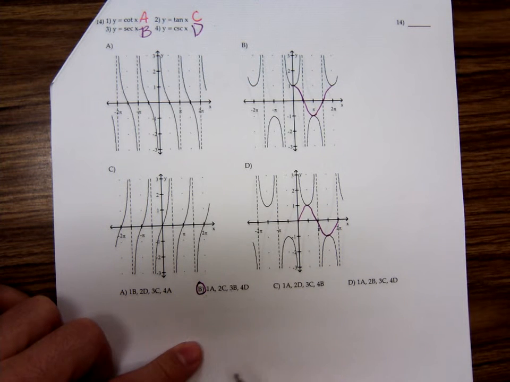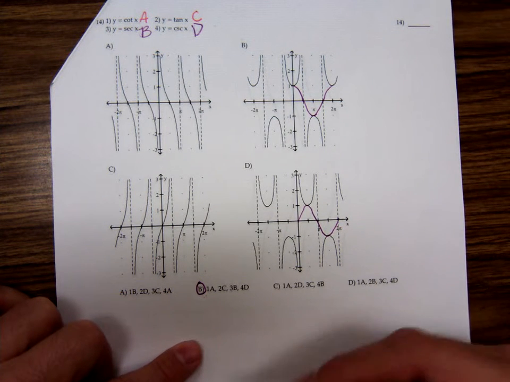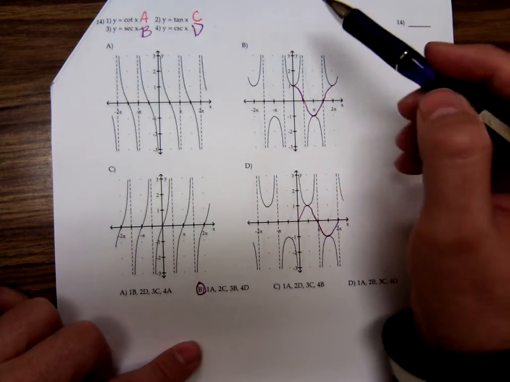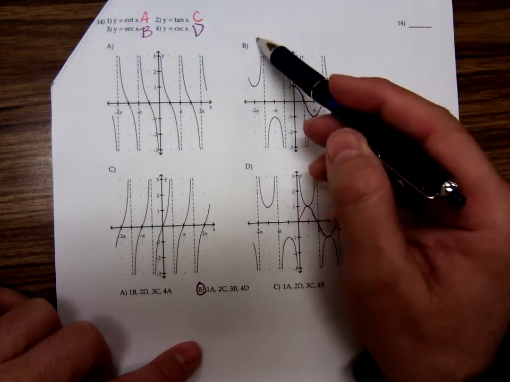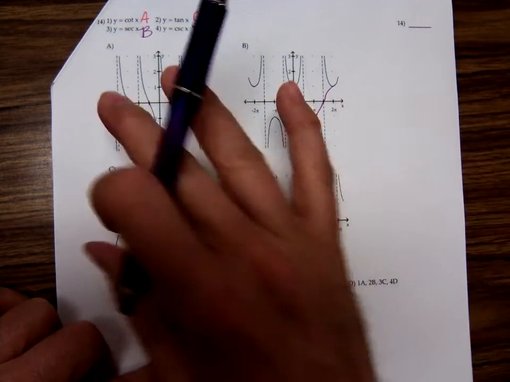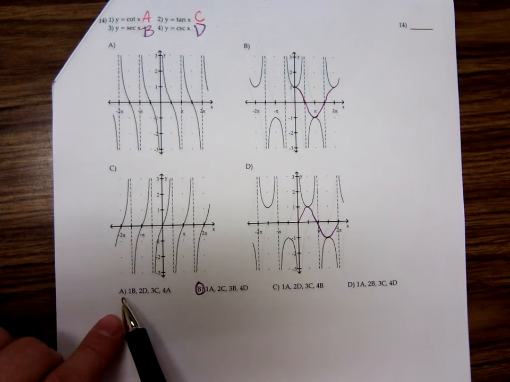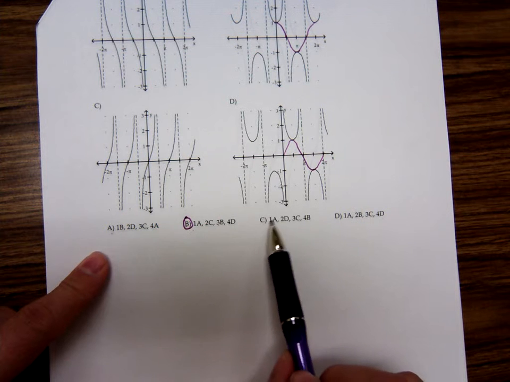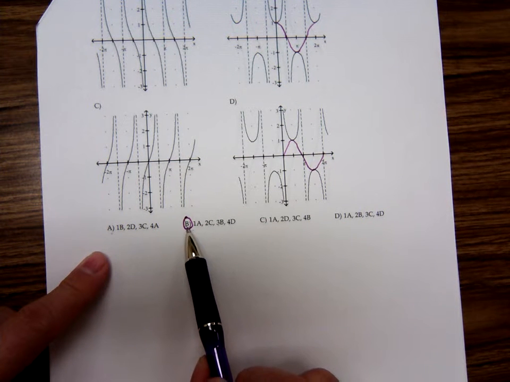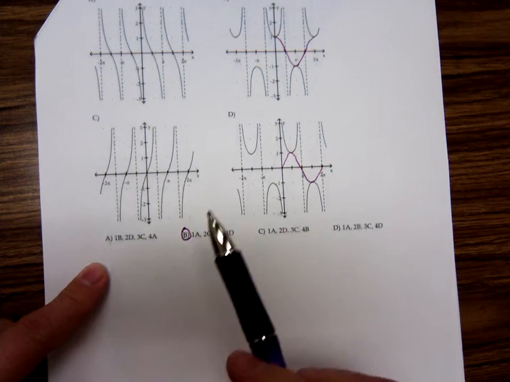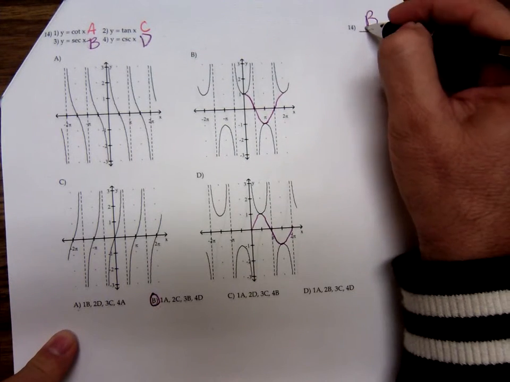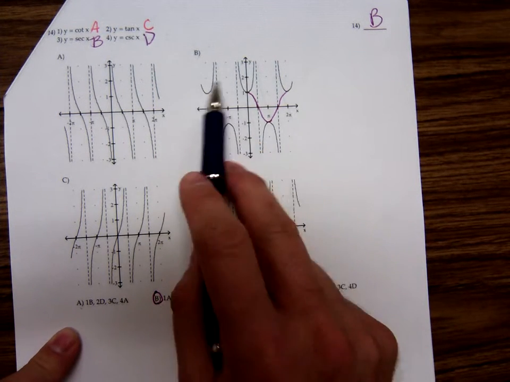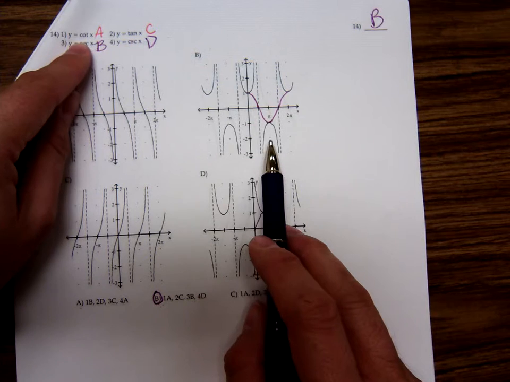Sometimes students don't understand these multiple choice matching problems. I've seen students do no work, they just circle one of these, but these aren't the answers. This is the answer: this A, this B, this C, or this D. And our answer is this B right here. So when I put B in the blank, it's this B I'm talking about, not that B. This B is the graph of secant x.